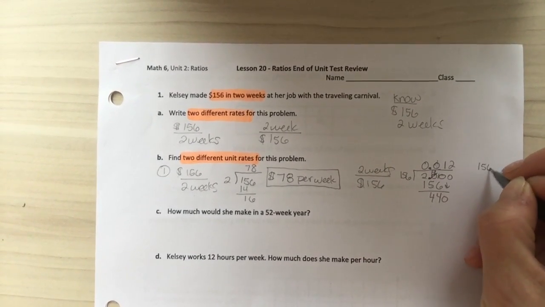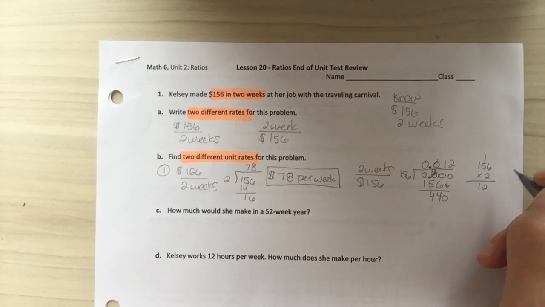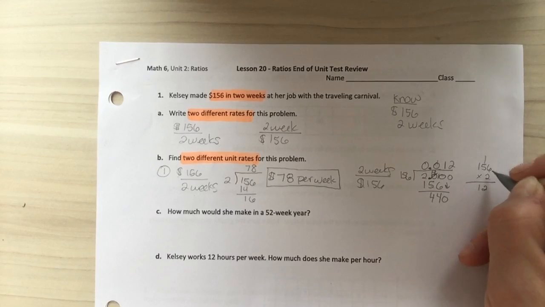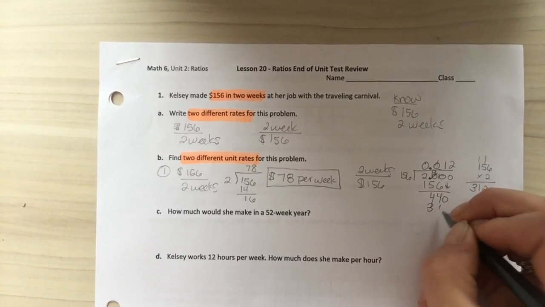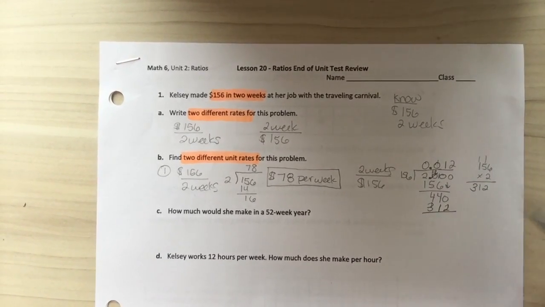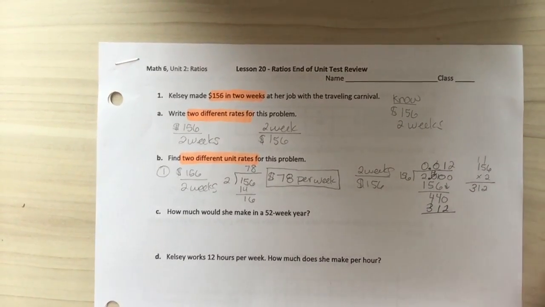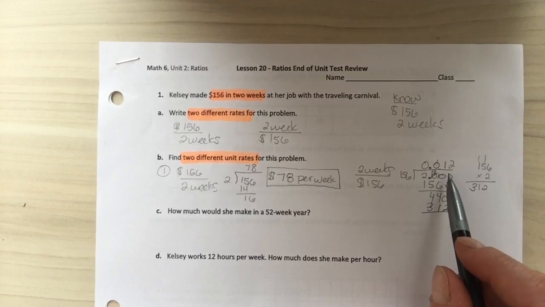And I can try over here. Okay, so it does indeed go in twice. And I can just stop there because we're talking about weeks and I'm already to the thousands place. I don't need to go that far.